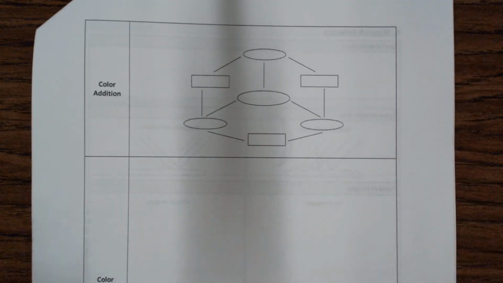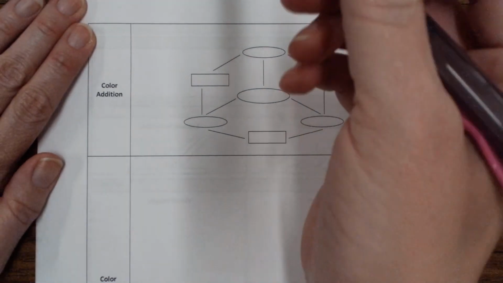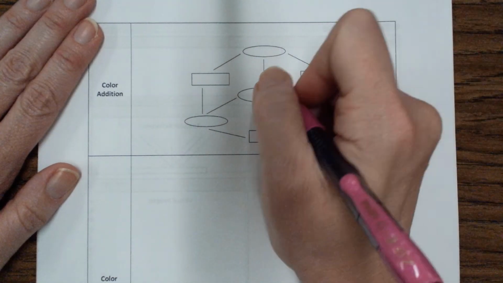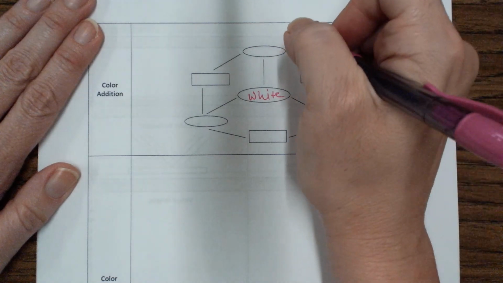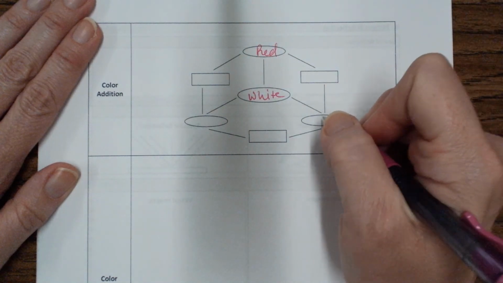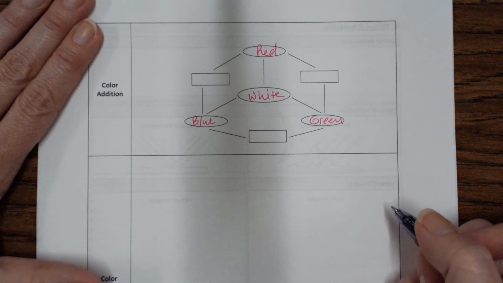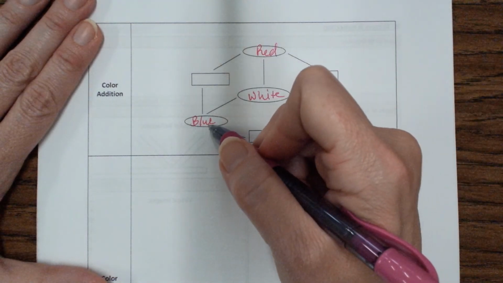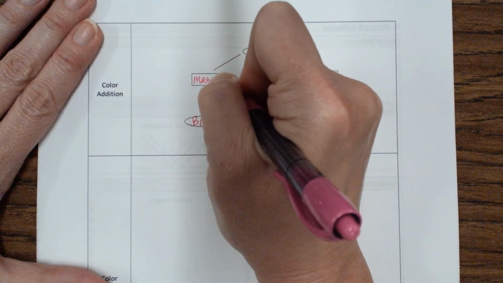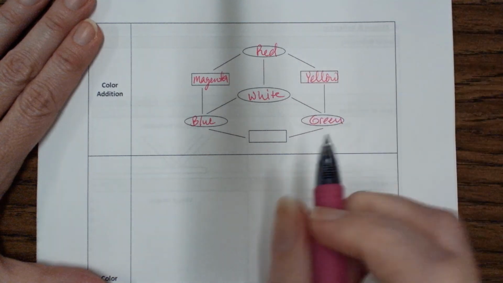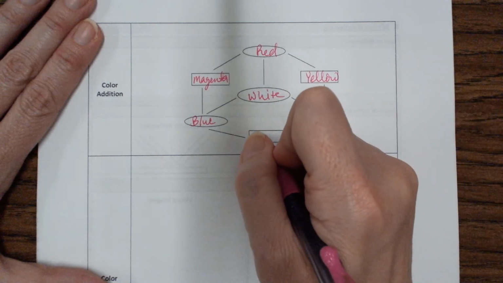moving on. All right, so color addition, and this is a lot of your homework. So you have your primary colors of light. So you have white light is all the primary colors of light. And so the primary colors of light are going to be red and green and blue. The combination of red light and blue light gives you magenta light. The combination of red light and green light gives you yellow light. The combination of blue light and green light gives you cyan light.